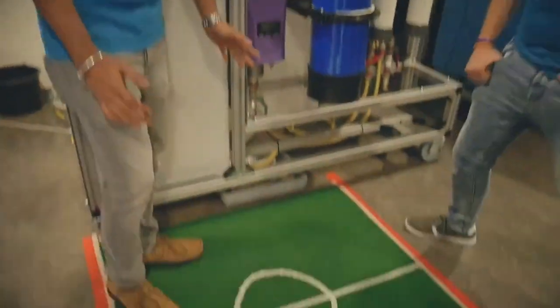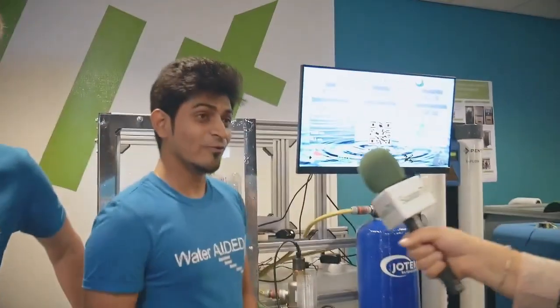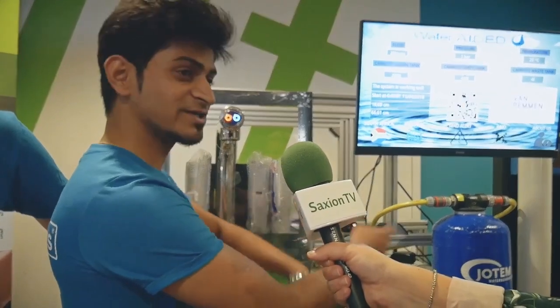And now this is about the pitch. So we have the soccer pitch over here. When it rains, under this soccer pitch, all the dirty water is going to be stored, and then pumped to the filtration system over here, and then it is going to provide good water to drink. Whoa, that's really cool. Yeah.